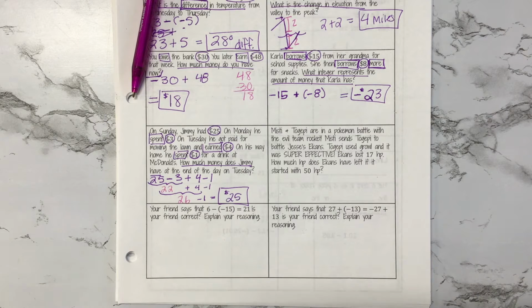Misty and Togepi are in a Pokemon battle with the evil Team Rocket. Misty sends Togepi to battle Jesse's Ekans. Togepi used Growl and it was super effective. Ekans lost 17 HP. How much HP does Ekans have left if it started with 50 HP? That's a lot of words and not like normal everyday words, right? We're talking about Pokemon. It's in a different language.